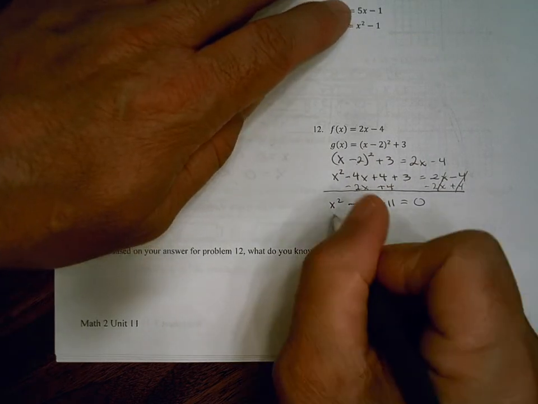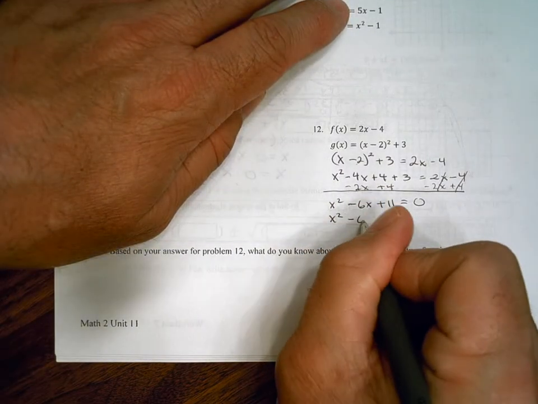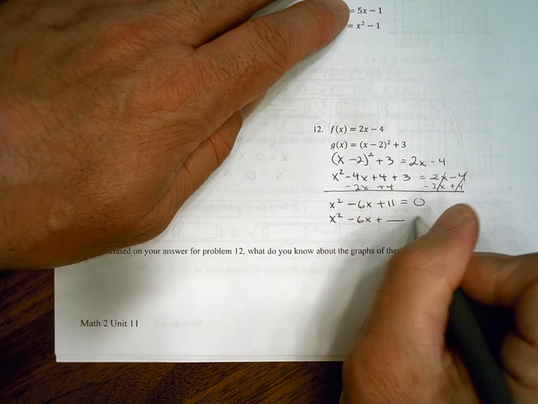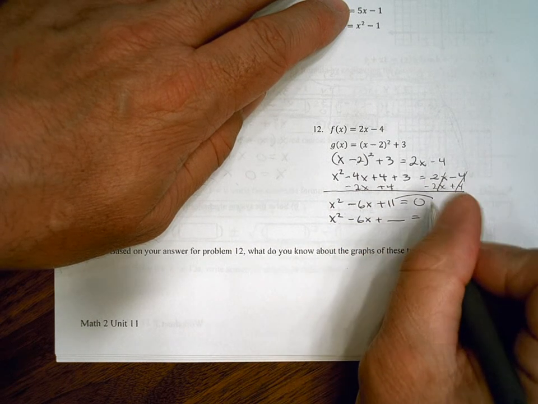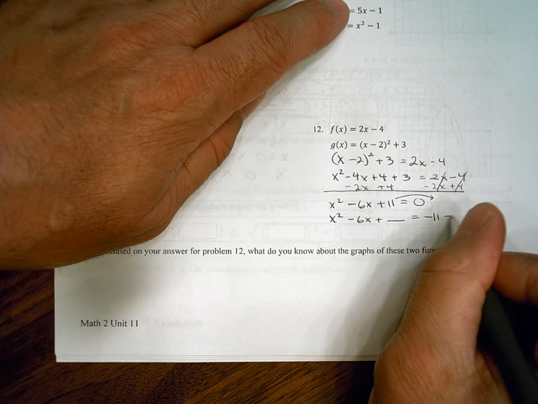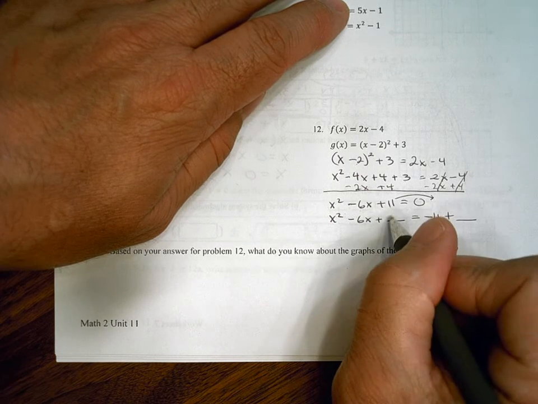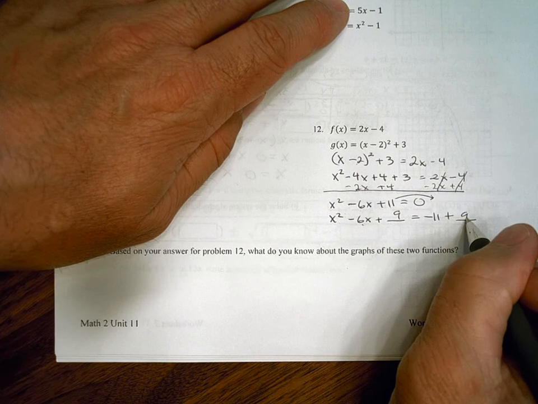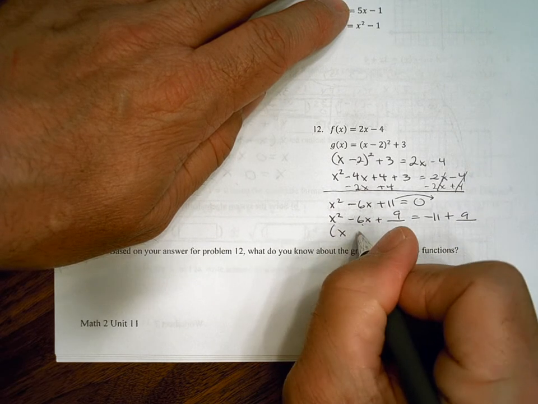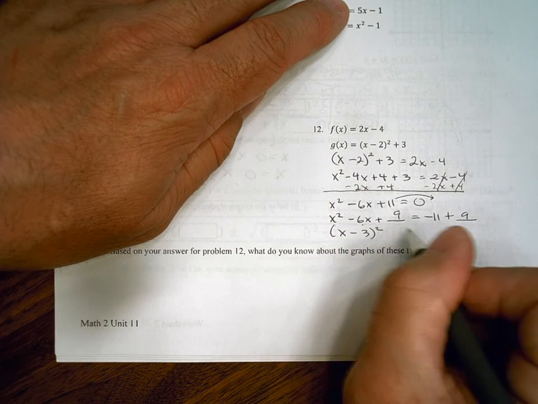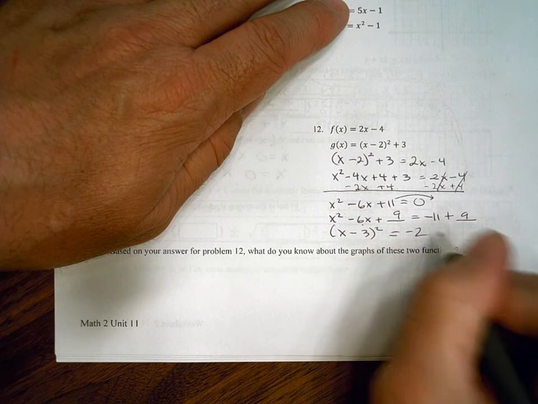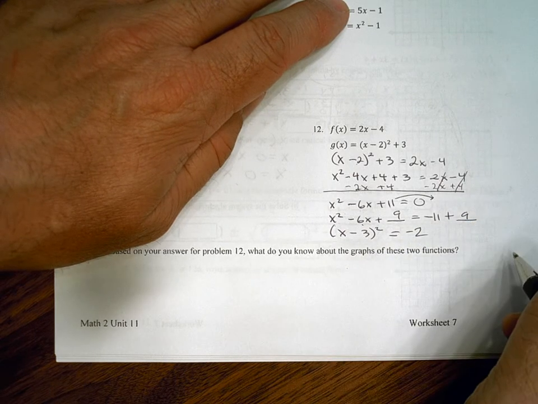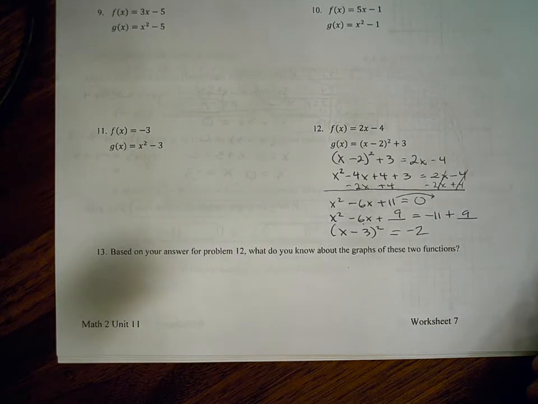So I'm going to go x squared minus 6x plus some number equals, move this over, negative 11 plus some number. Well, half of negative 6 is negative 3, and negative 3 squared is 9. So we get x minus 3 squared equals negative 2. Okay, well, we're going to come out with an i, I think.